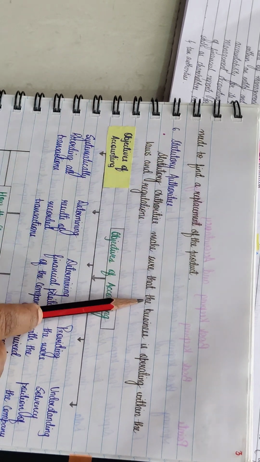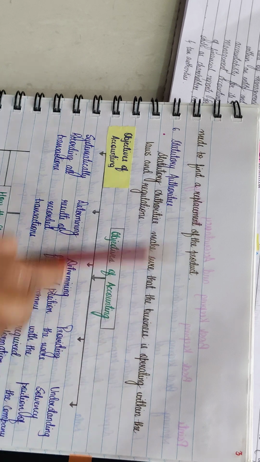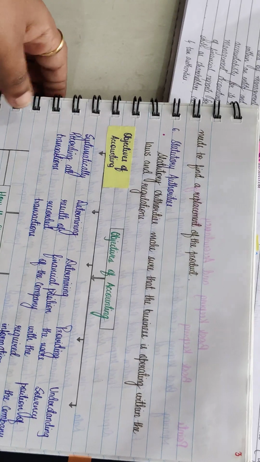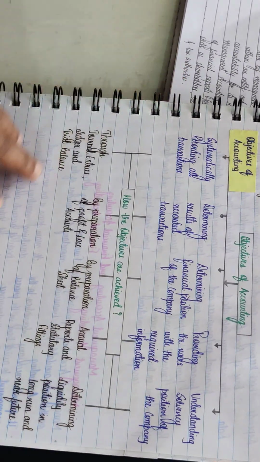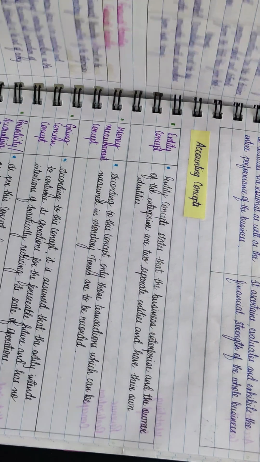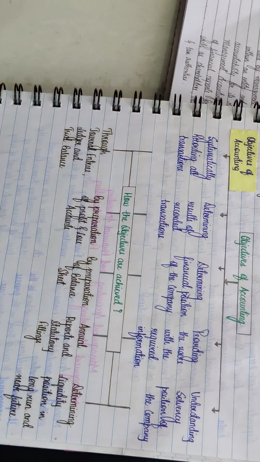authorities make sure that the business is operating within the laws and regulations. Okay, in the next class we will see objectives of accounting and some differences. So we'll see in the next class.